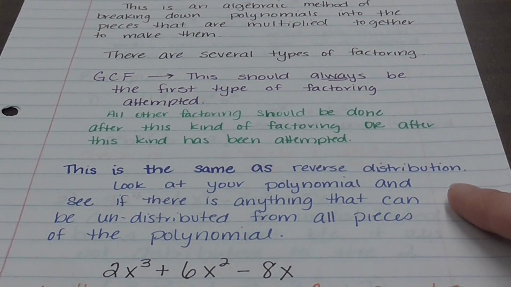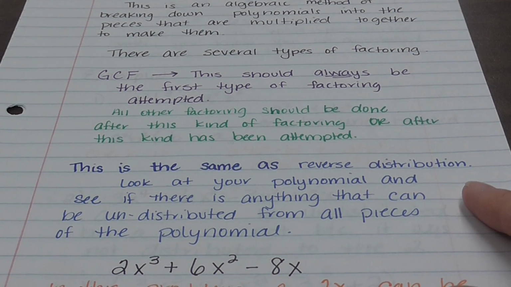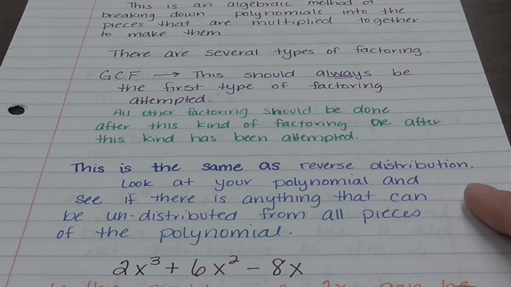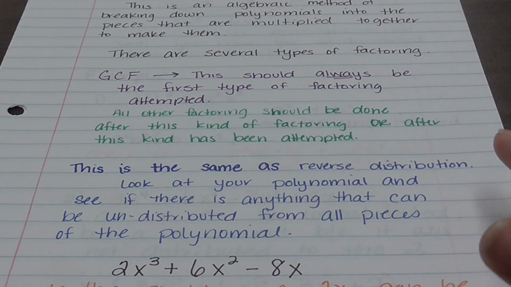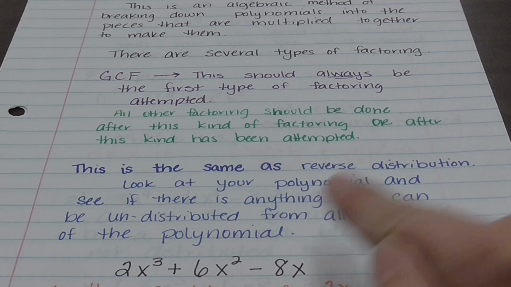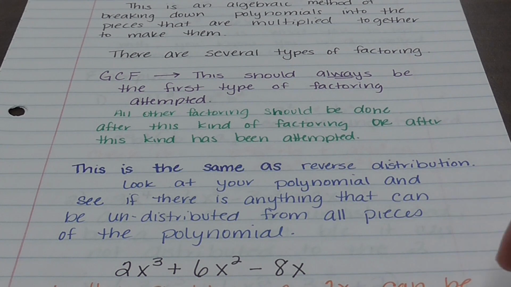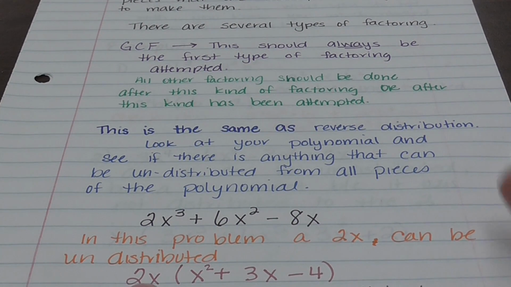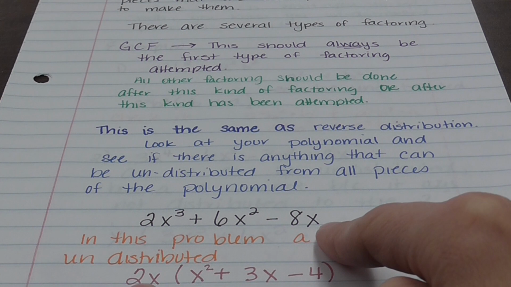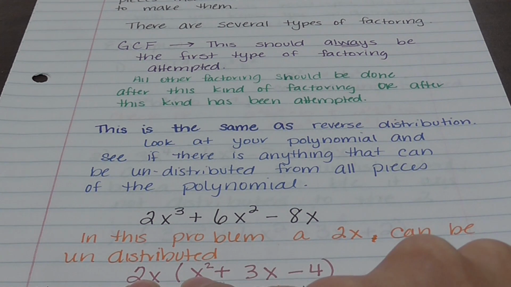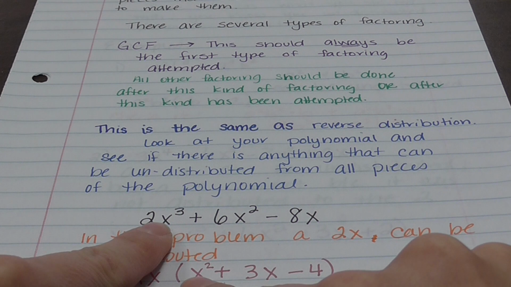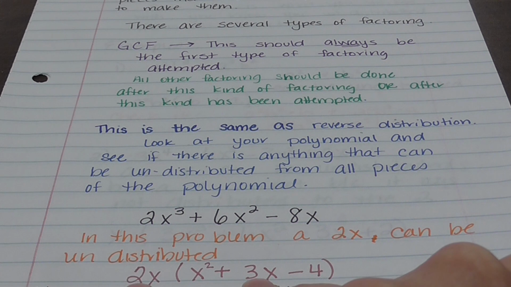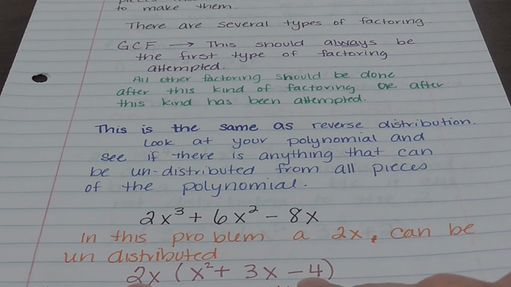So if we take a look at the first example, we've got 2x cubed plus 6x squared minus 8x. Well, I can undistribute a 2 from everything because all those numbers are even, and there's an x everywhere, at least one of them. So if I undistributed a 2x, I would put that out front. And then what would this look like before 2x had been multiplied in? It would look like x squared, because x squared times 2x would have given me the 2x cubed. 2x times what would give me 6x squared, and that's just 3x. And then 2x times what would give me negative 8x, and that would have been negative 4.